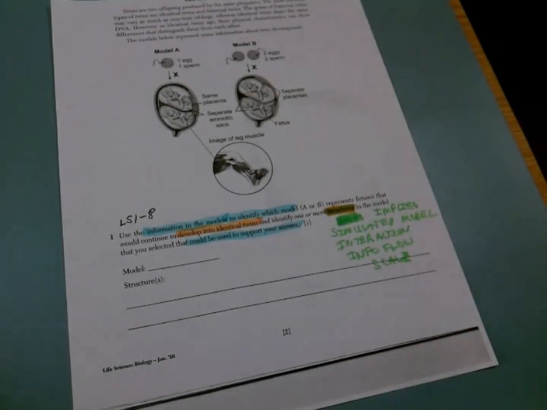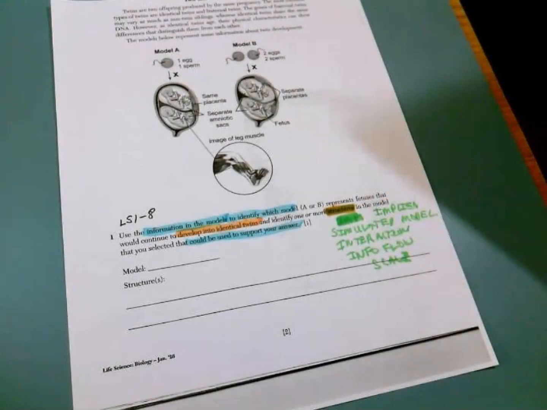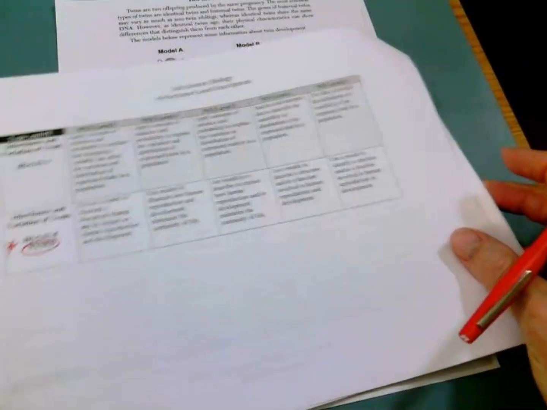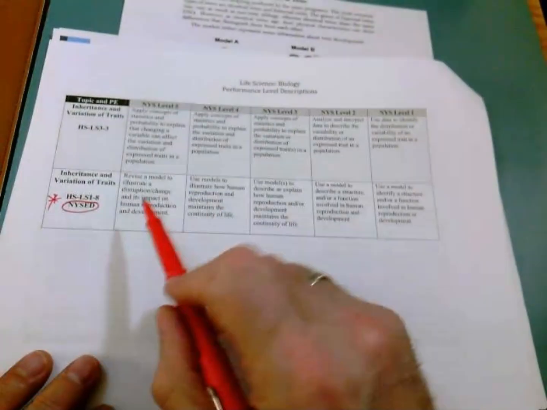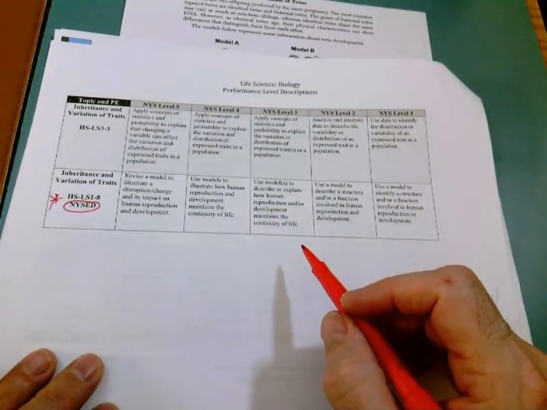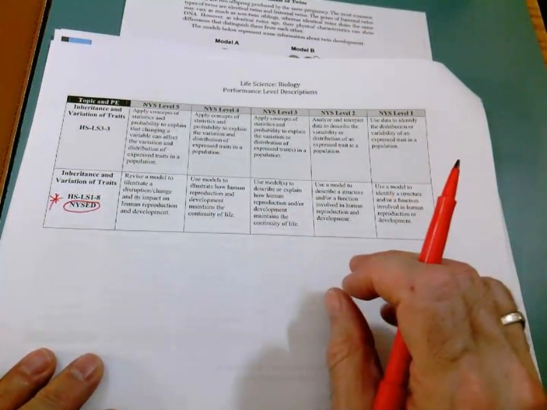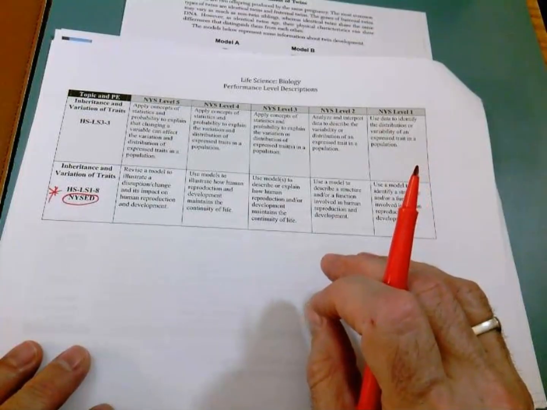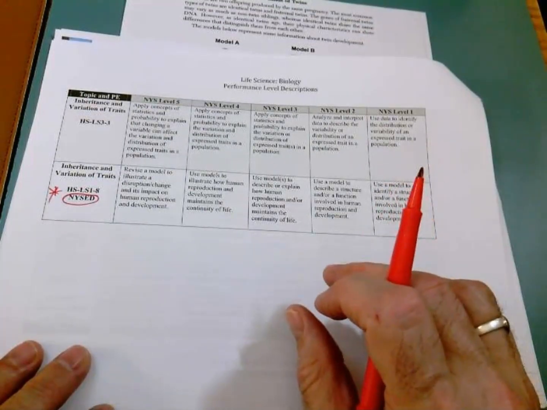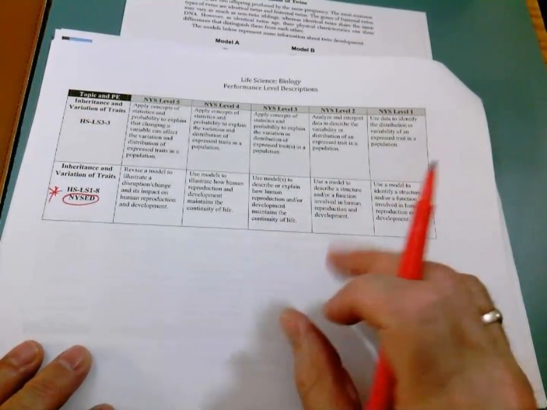So I'm going to go back to LS1-8 for question number 1, and I'm going to look at the PLDs. These are the 5 levels. Remember, this is NYSED only. If you're going to do national curriculum, this PE is not in that curriculum, so you're going to have to make those up.